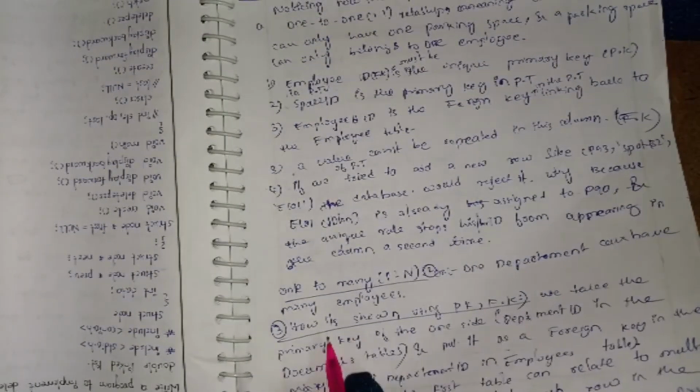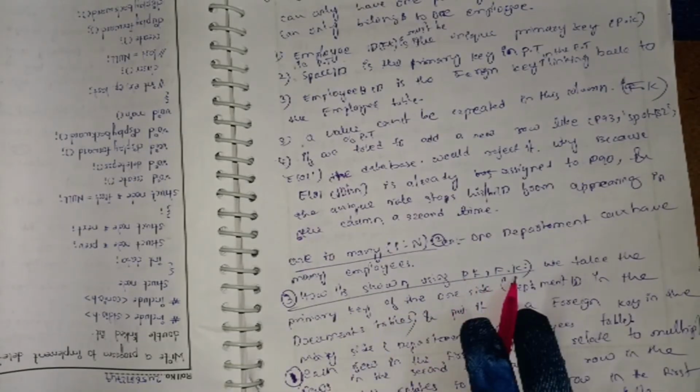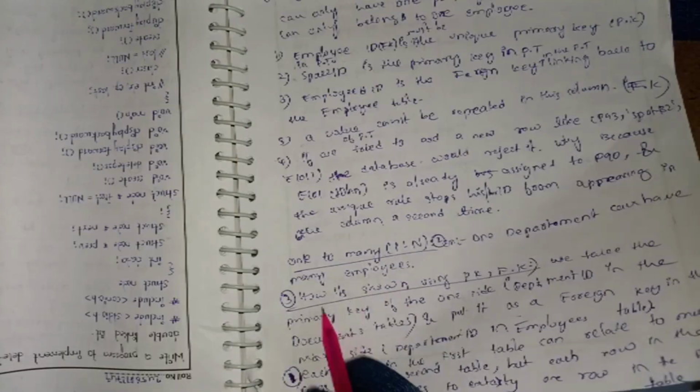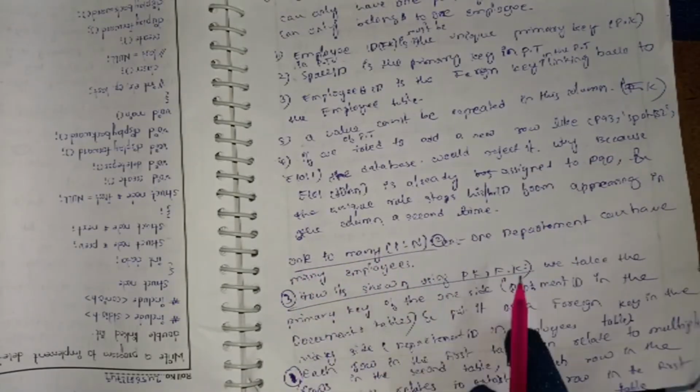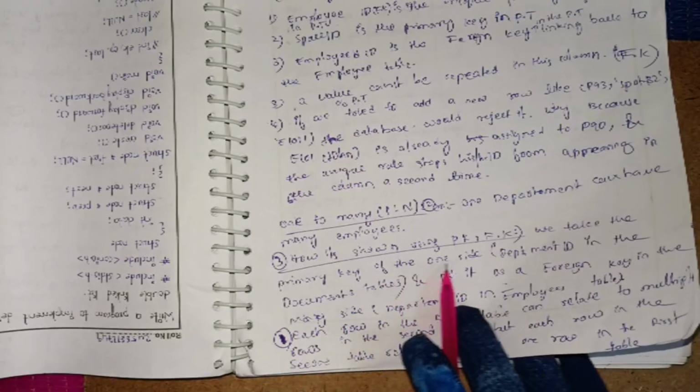Here this is how it's shown using a primary key and foreign key, same for both one to many and many to one relationship. So here we take the primary key of the one side.